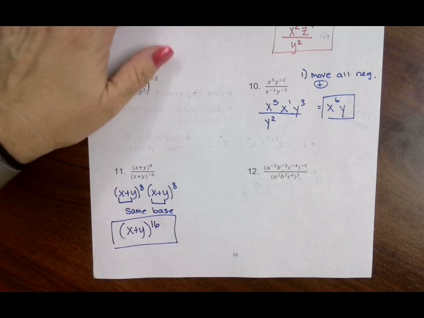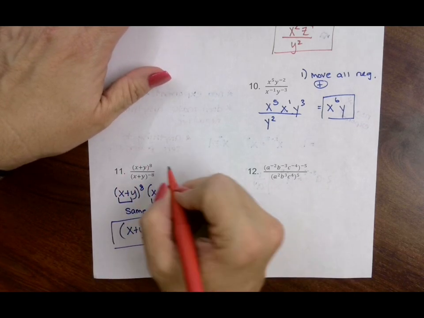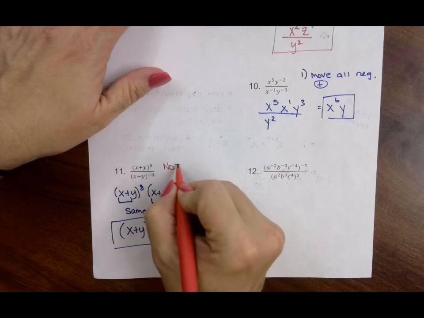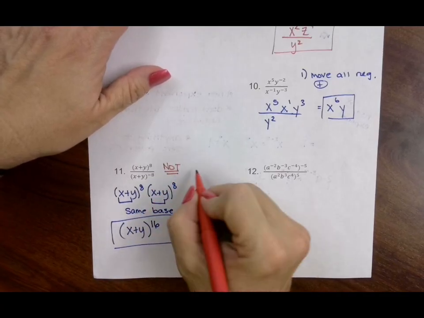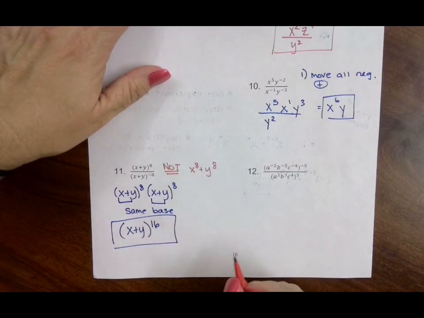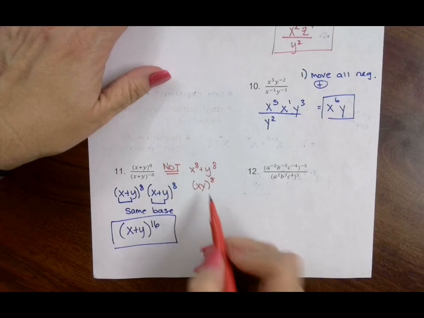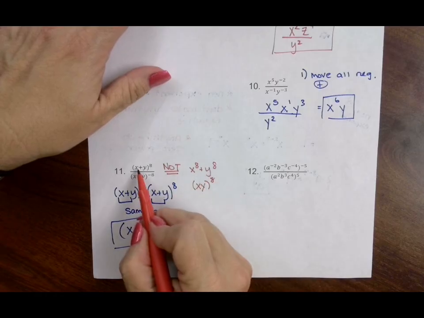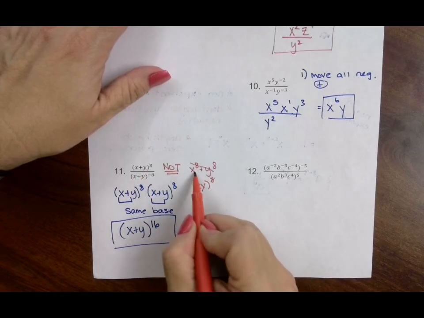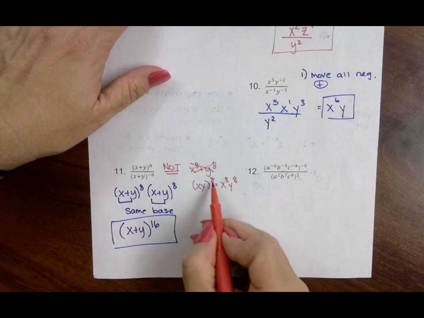Now, the most common thing that happens here is that it is not, and I'm going to write not in red here, it's not x to the 8th plus y to the 8th. It's very different than if I had this, xy to the 8th. This one has an operation. So this does not work. This becomes x to the 8th, y to the 8th, because I'm distributing that 8 into both of these.